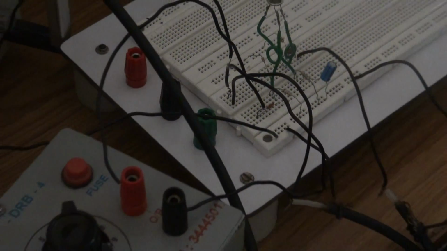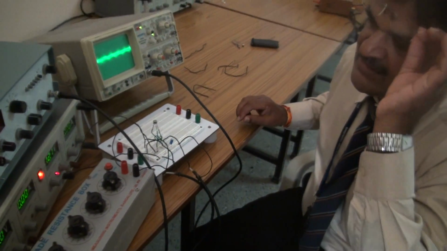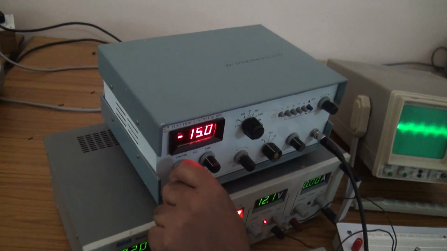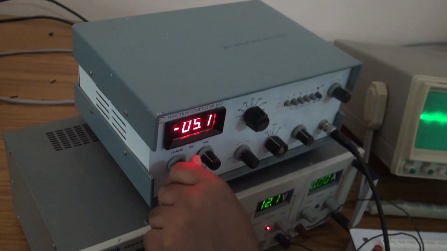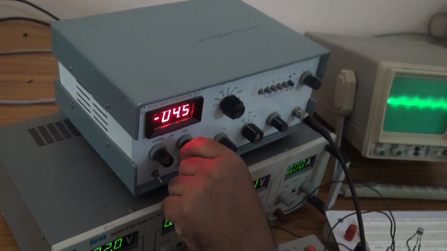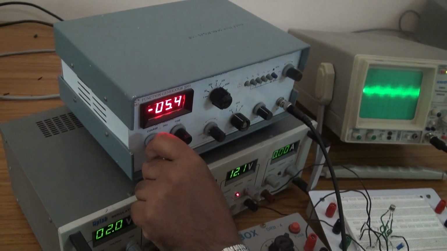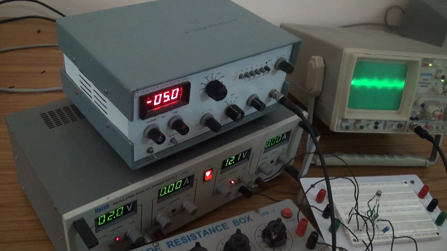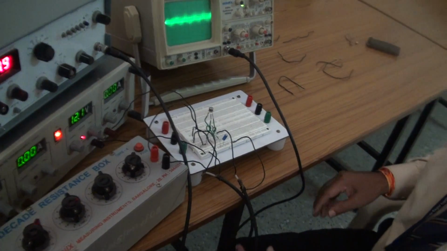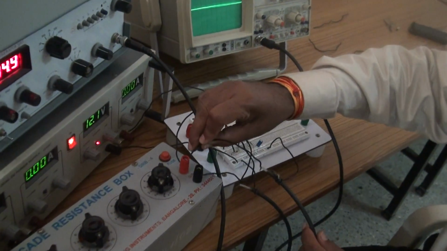And for measuring input and output impedances, we can set the frequency to 5 kilohertz. So this DRB is not giving 0 signal.